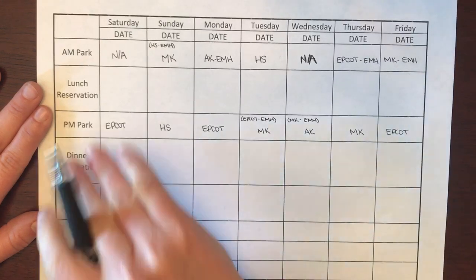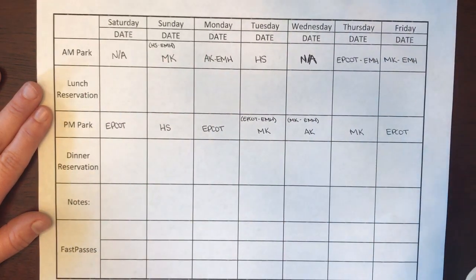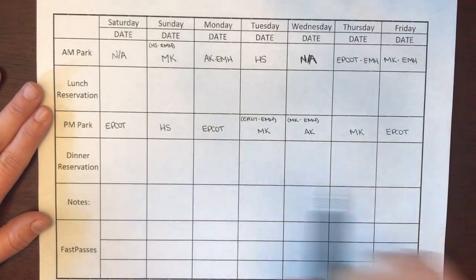Okay, so this is what I figure out. And then my husband and I do this together. And then we figure out which parks we want to make sure we see in the evening, and how many times we want to visit each park. I always like to have Epcot be my last park. I don't know why. It's my favorite evening park, which you'll see because I'm going there 3 times.